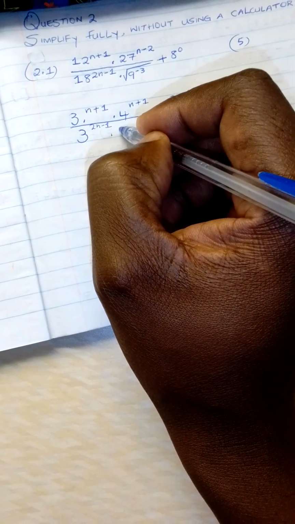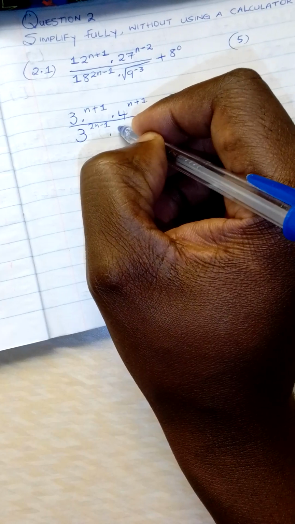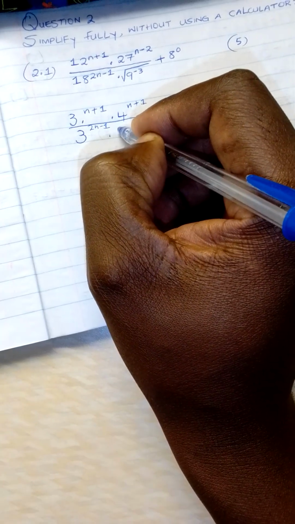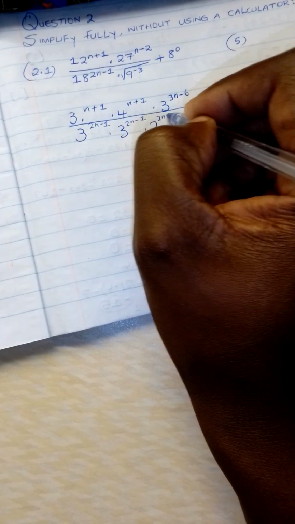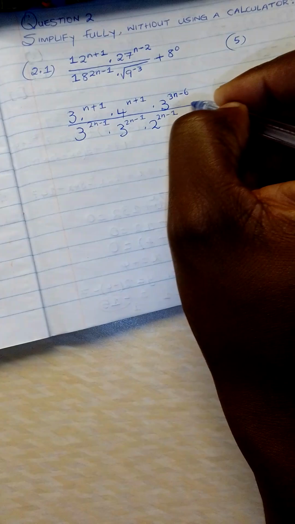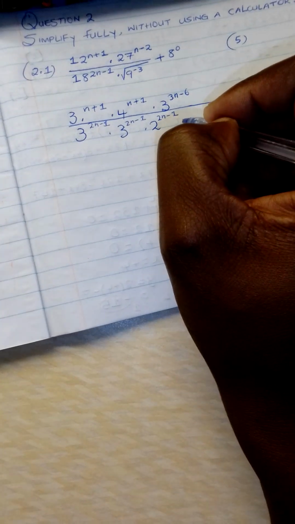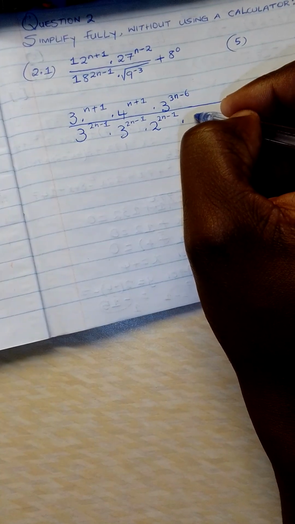Okay, 2n minus 1. Let's see, can I make that a 6? We'll see, I don't know. Look, I'm probably making it more complicated than it should be, but I'm sure if we pay enough attention to detail, it should work out the same.